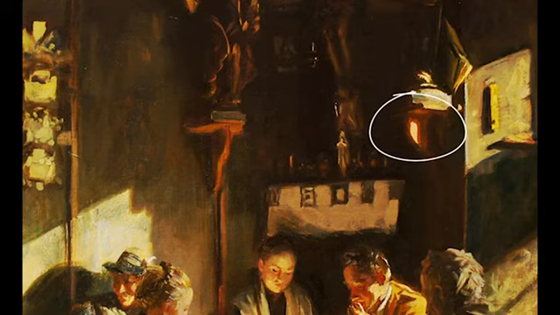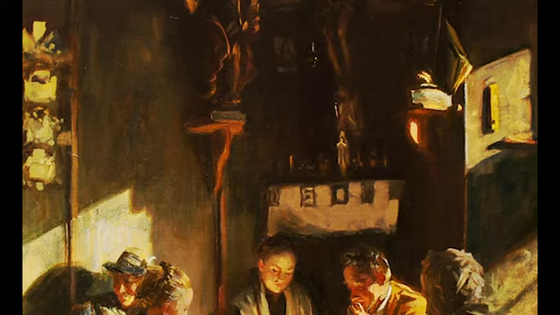Yeah, what's really interesting about the way light works is that it creates a kind of temperature around the transition of light and shadow. And this is really where it gets wonderful.